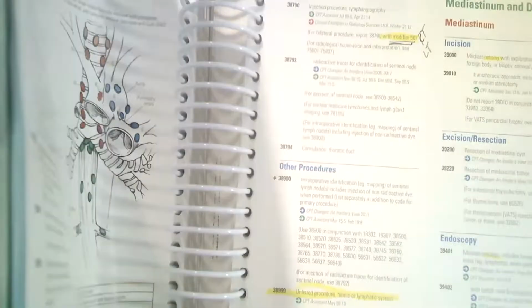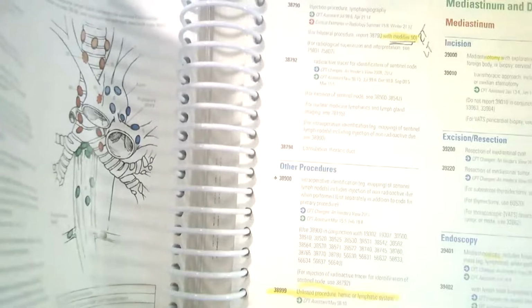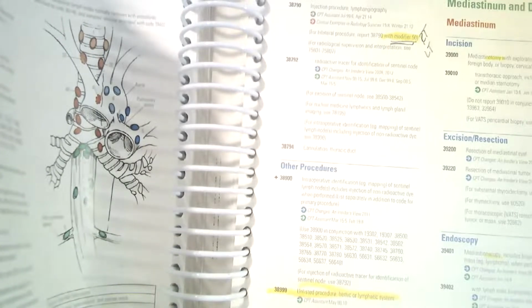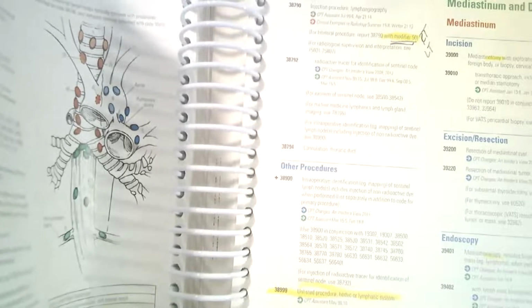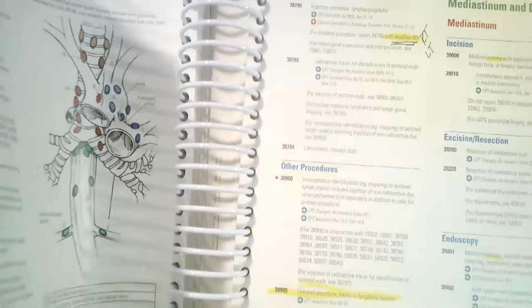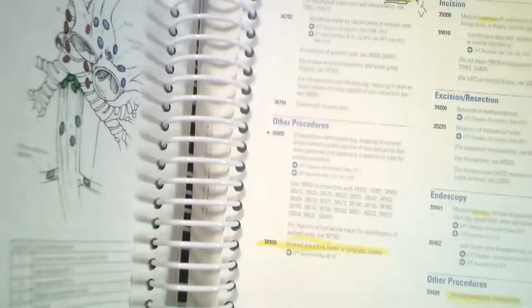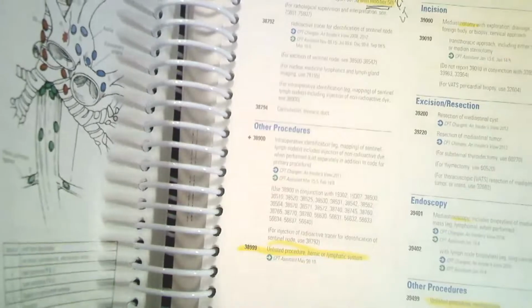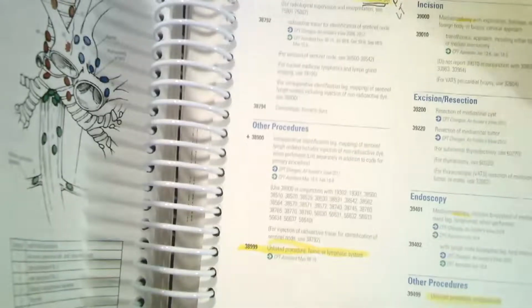So the lymphatic system, lymph nodes are paired for some portions of the body, particularly when we're talking about breasts or arms. And so you will indicate laterality for those procedures. Just something to keep in mind. Mediastinum and diaphragm, we get into that. Again, like I said, it's super short.